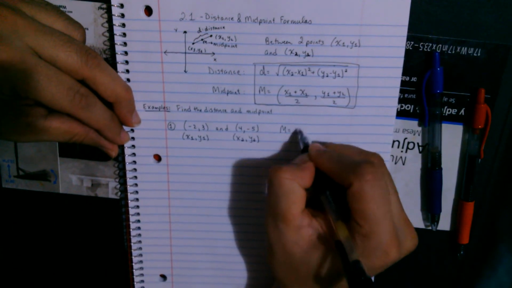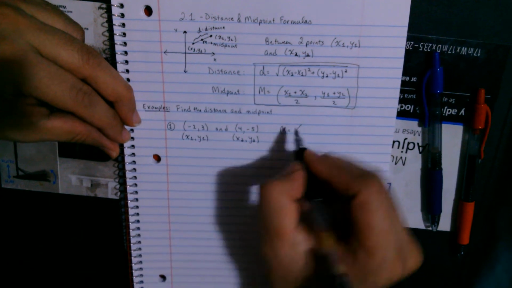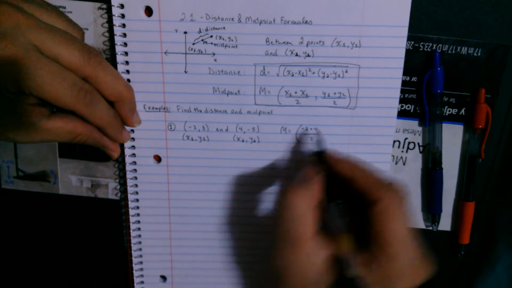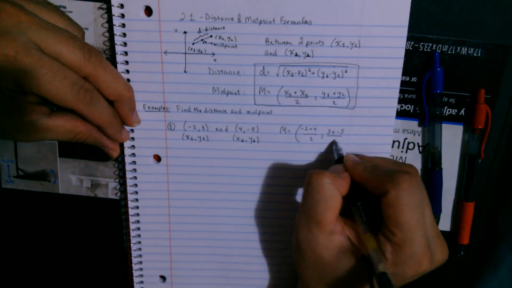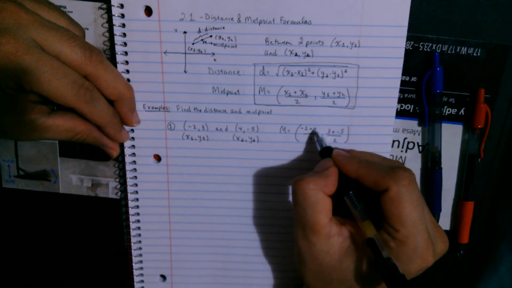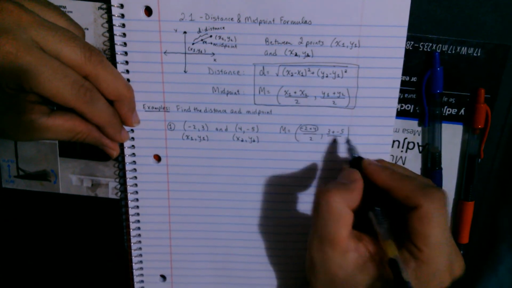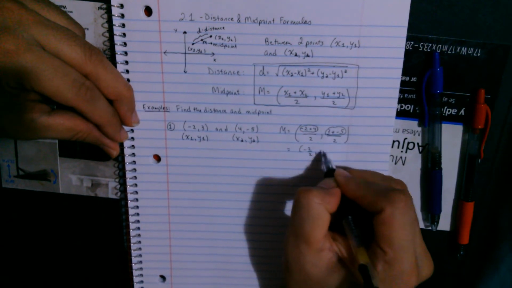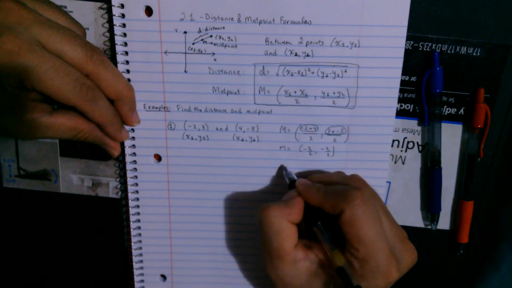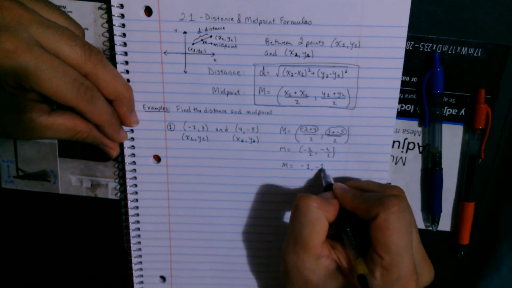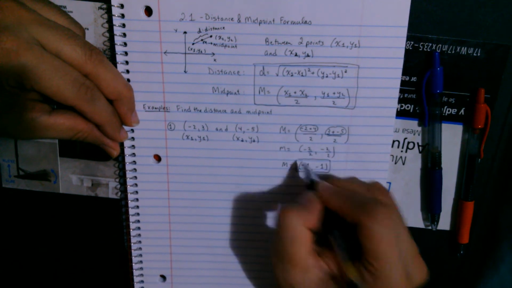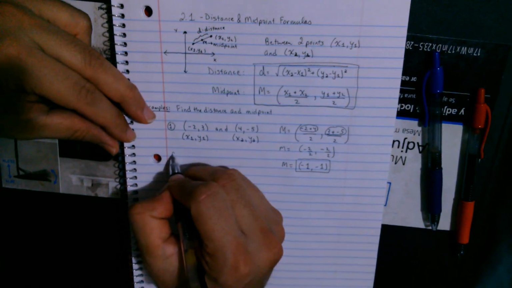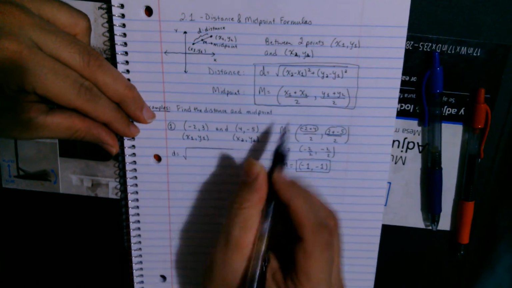The midpoint formula says x1 plus x2, -2 plus 4 over 2, then y1 plus y2, which is 3 plus -5 over 2. This on top becomes -2. So the midpoint is -2 over 2, comma -2 over 2, which simplifies to -1, comma -1. So the midpoint is the point exactly between these two given points. Essentially what it's saying.